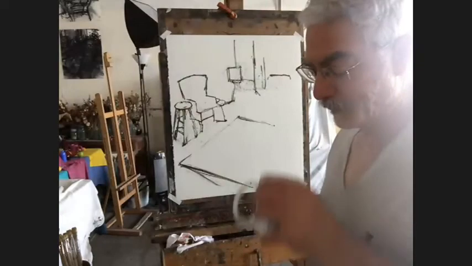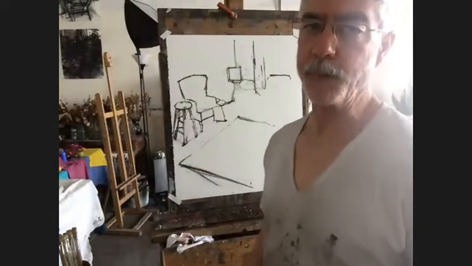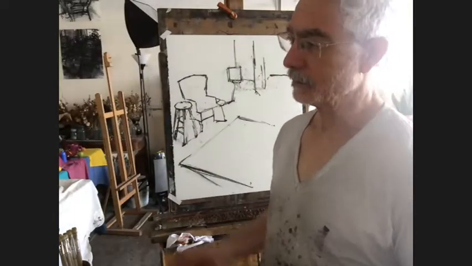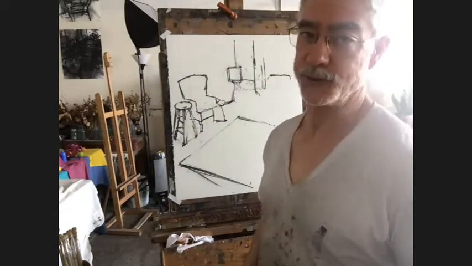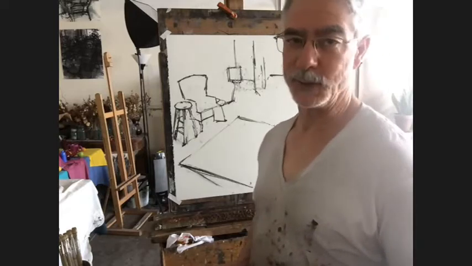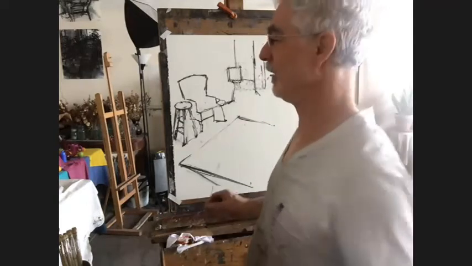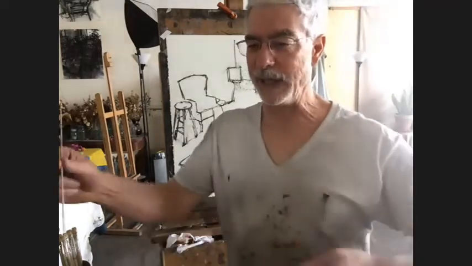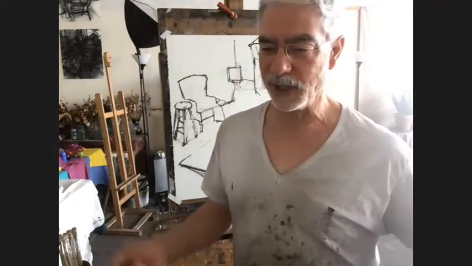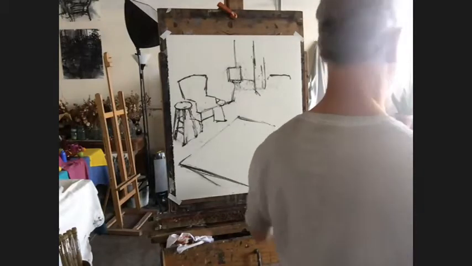Now, director's chair, I have drawn and painted hundreds of director's chairs in my day, and it's never come easily. It's like getting all the angles right and getting all the space, and it never just happens. Anyway, let's go for it.